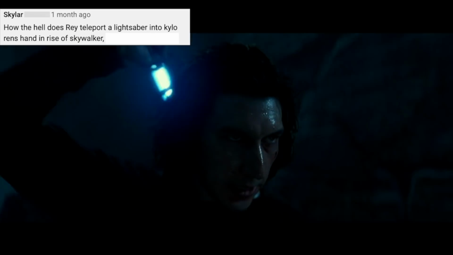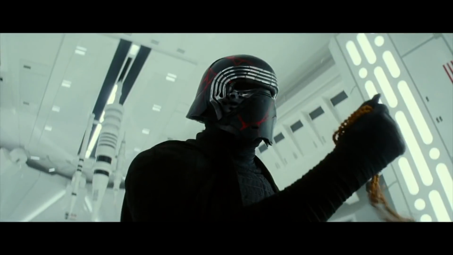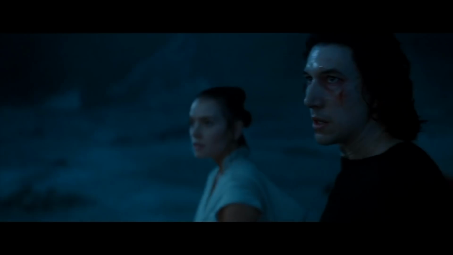Skylar Hansen wants to know how Rey teleported a lightsaber to Kylo's hand. Well, the power to use the Force to transport objects was shown all throughout the movie. It's how Kylo Ren was able to track down Rey and the others. Because Rey and Ben are a dyad in the Force, their spirits operate in sync with one another.